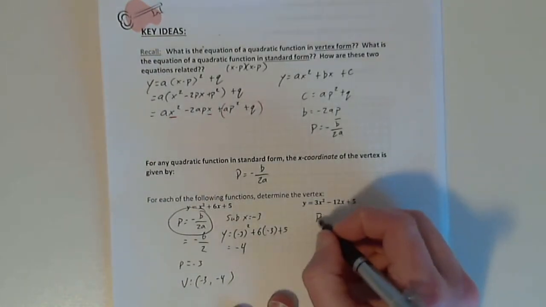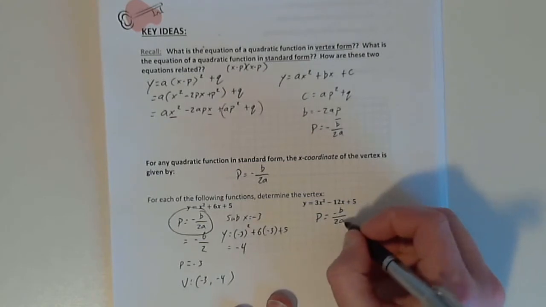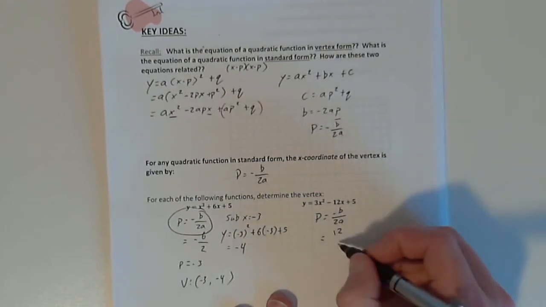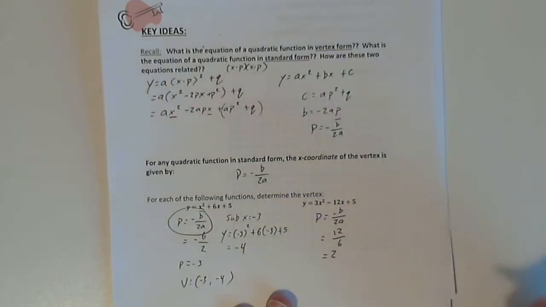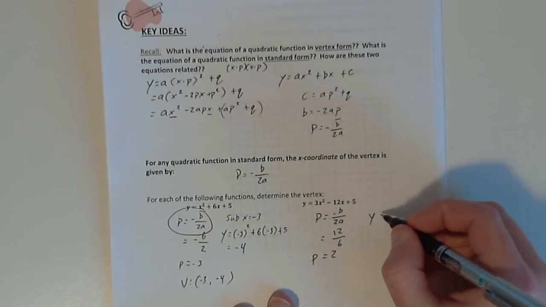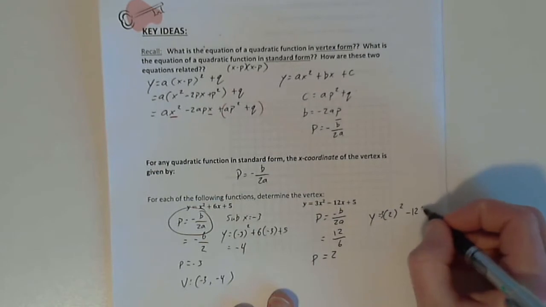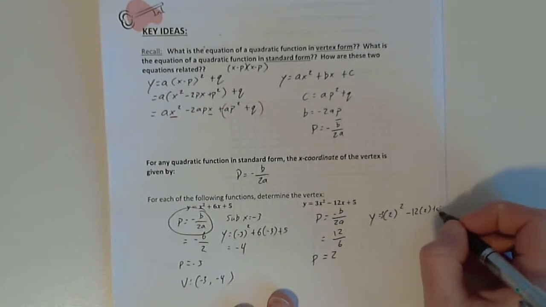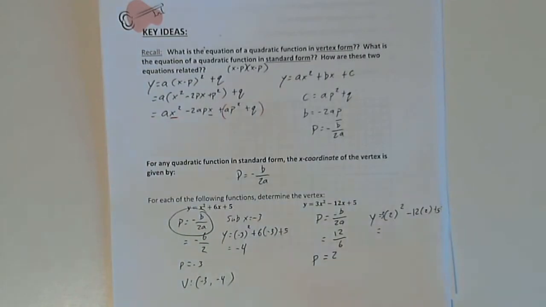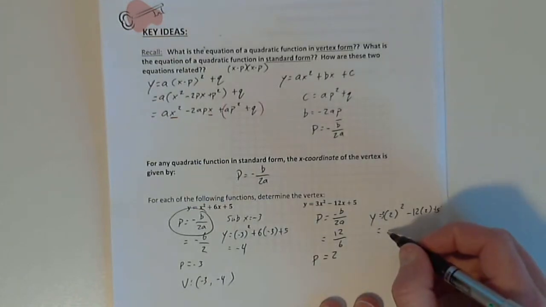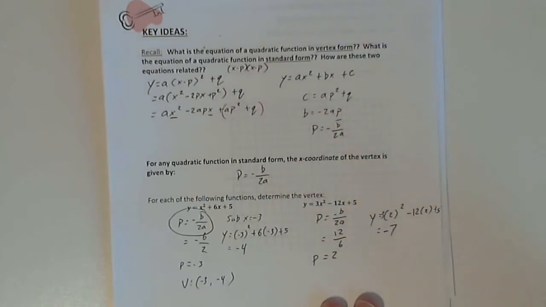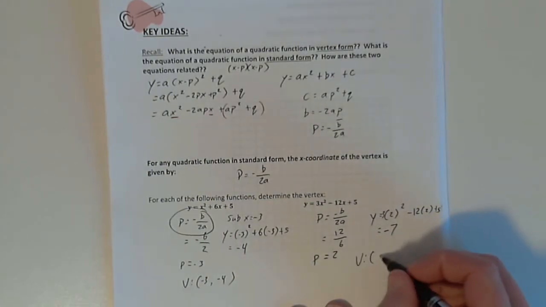Okay, the solution is p is equal to -b over 2a, which is equal to 12 over 6. So it's equal to 2. Sub that in, y is equal to 3 times 2 squared minus 12 times 2 plus 5. Put that all into your calculator. That's 12 minus 24 is -12 plus 5 is negative, what was that, 7? I think, yeah. So the vertex is the point 2, -7.